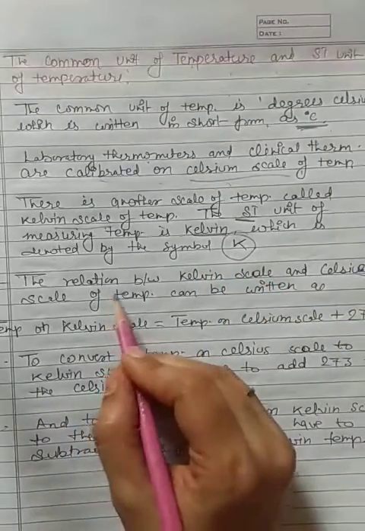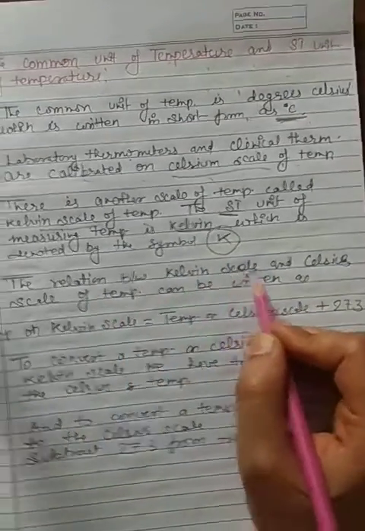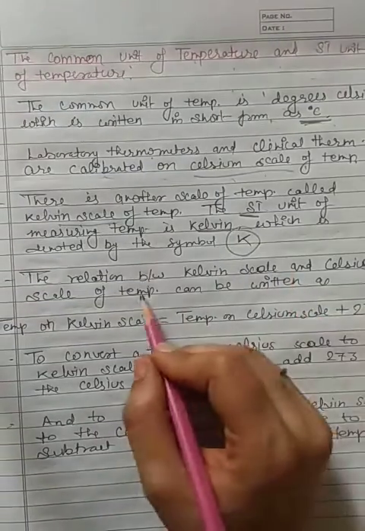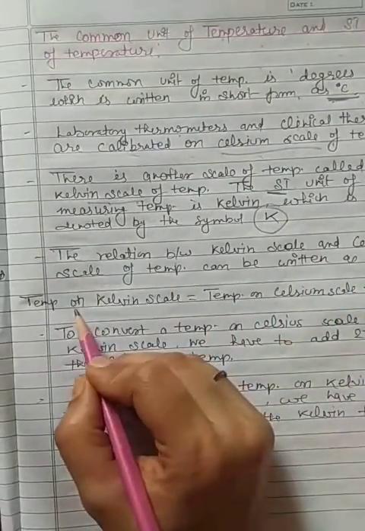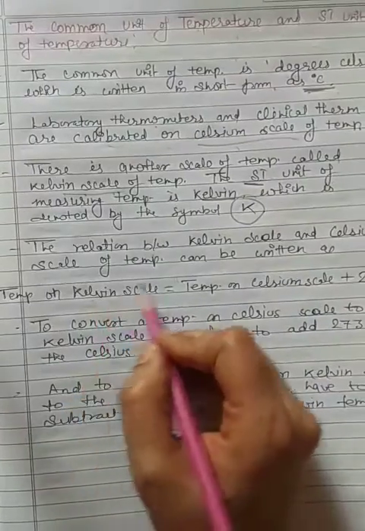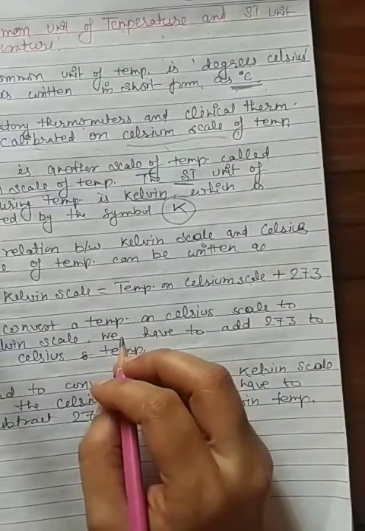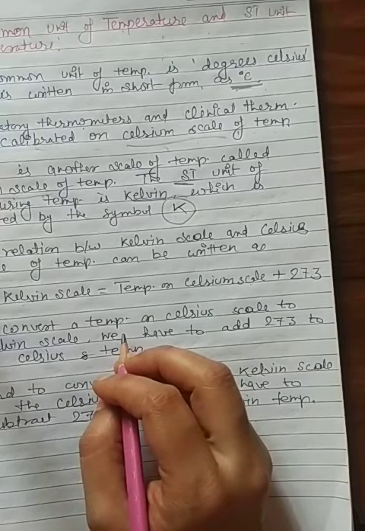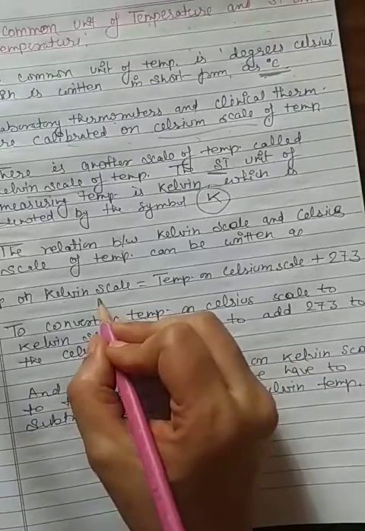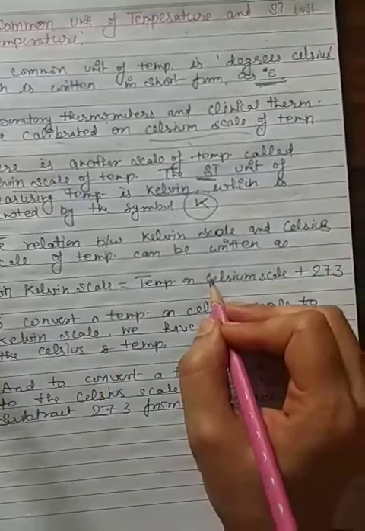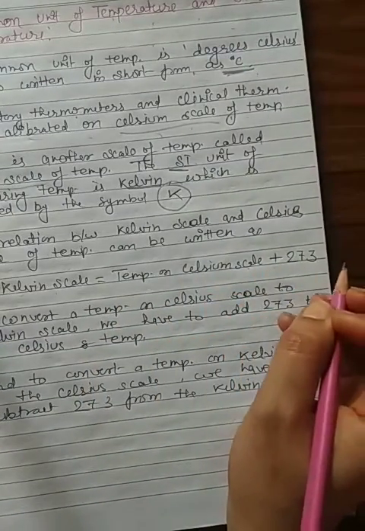Now what is the relation between the Kelvin scale and the Celsius scale of temperature? Temperature on the Kelvin scale is equal to temperature on the Celsius scale plus 273.